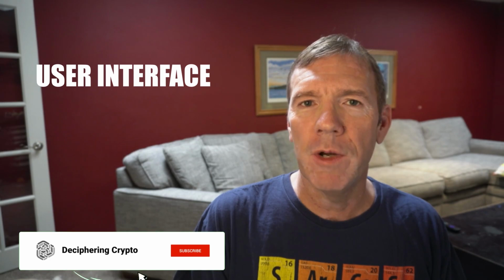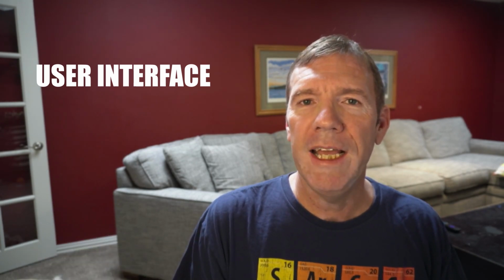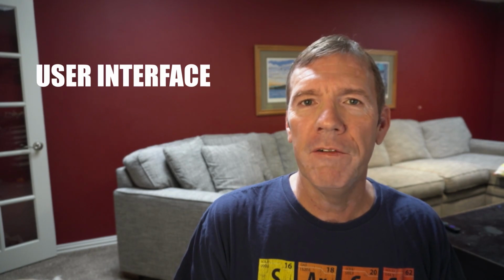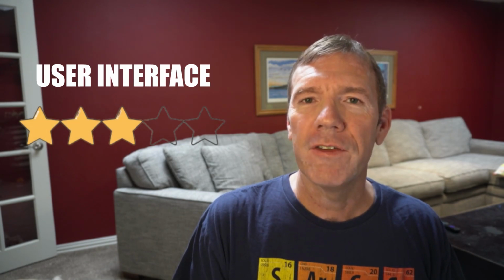Let's do a quick summary. First, we have user interface. The user interface was pretty decent. It could work on some explanations as far as which wallet you need for which situation. It does seem like there's some confusion as far as chains and how that works with the user interface. But overall, it's not terrible. User interface gets 3 out of 5 stars.